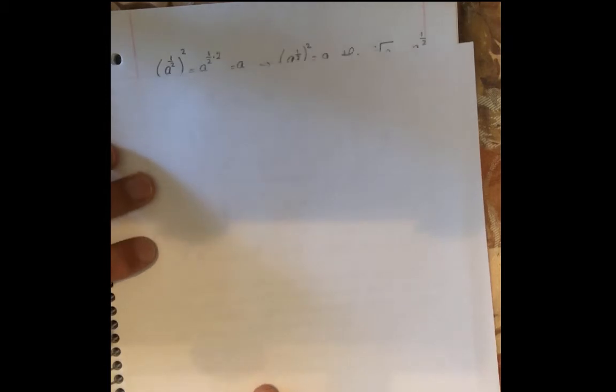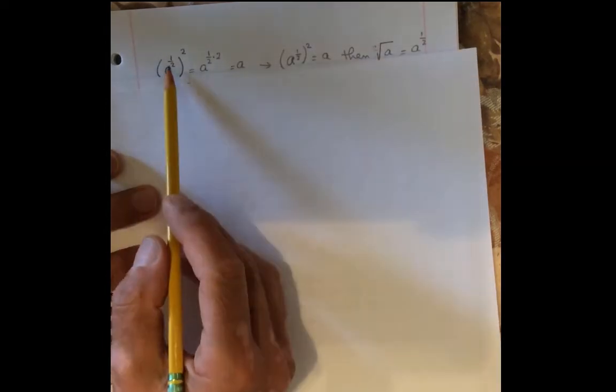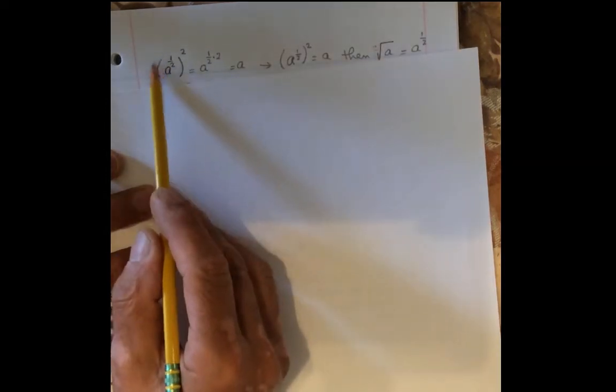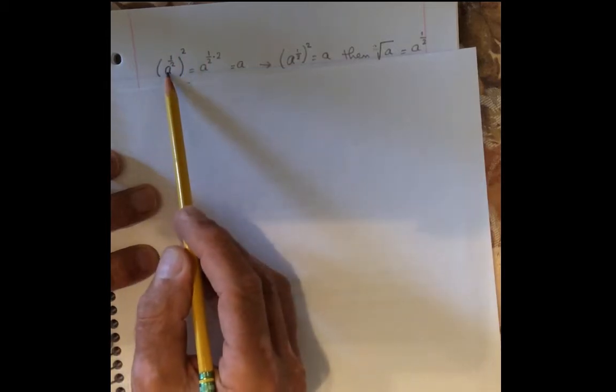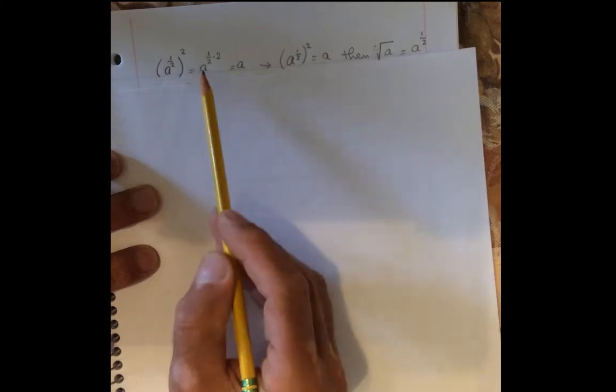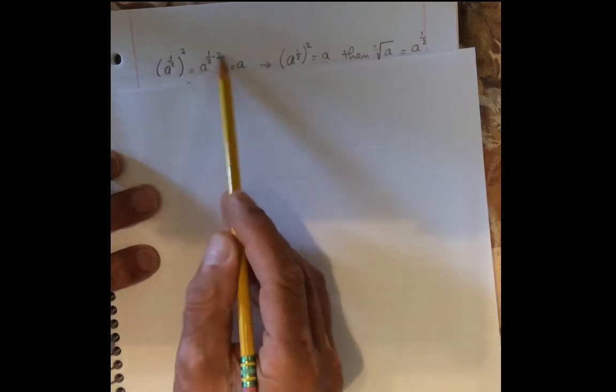Now there is another important concept. We can think about radicals as exponents. We know that a to the power 1/2, if you raise a to the power 1/2 all to the second power, we have one base and two exponents. We keep the base, we multiply the exponents.